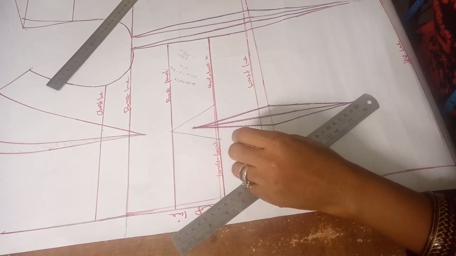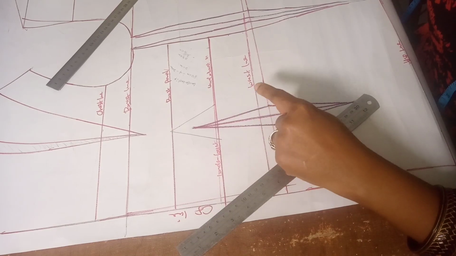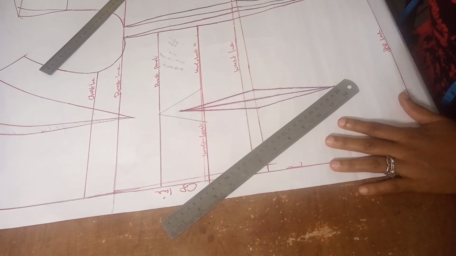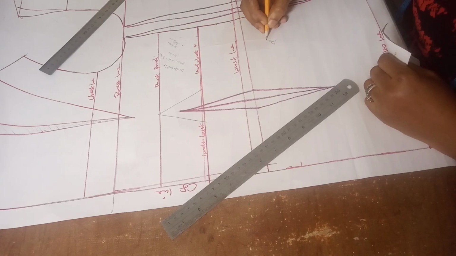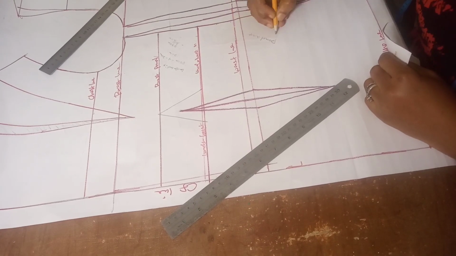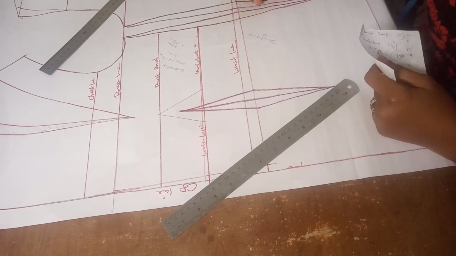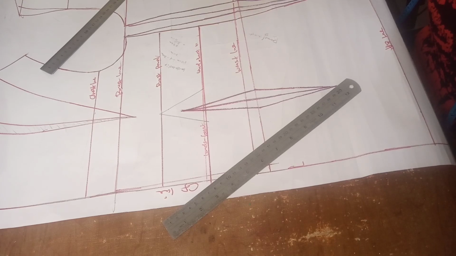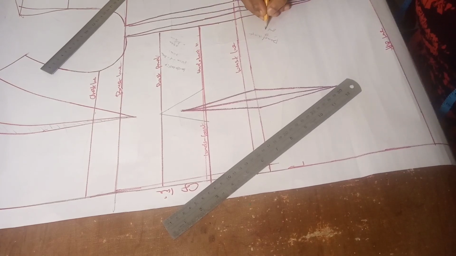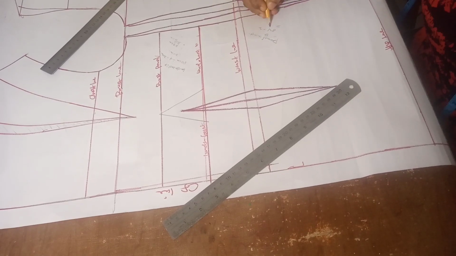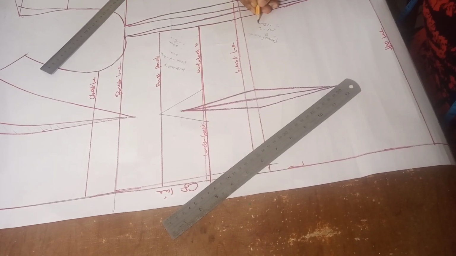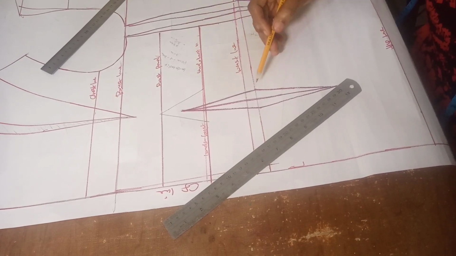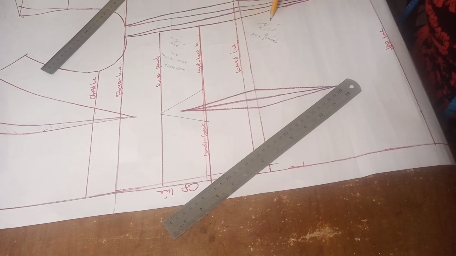For the waist shaping, the formula to get that is round waist measurement divided by 2. And for this waist we have 84 cm. 84 divided by 2 is 42 cm. So we are looking at 42 cm. By the time we are done tightening the waist, we should arrive at 42 cm.